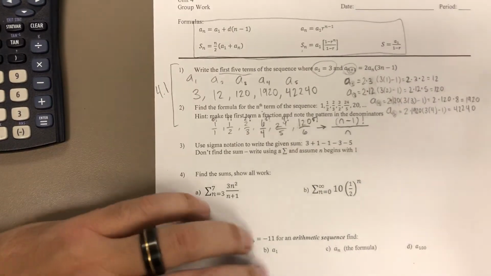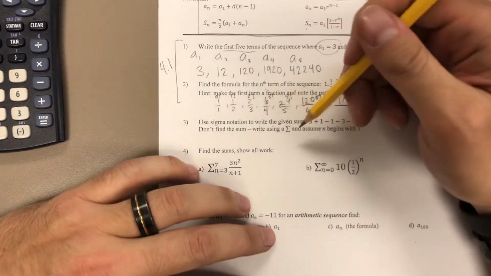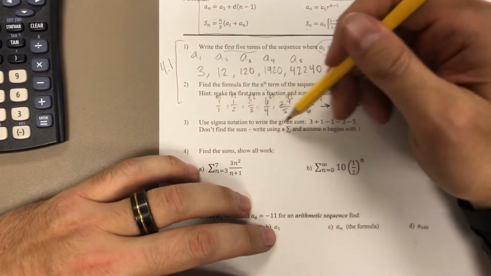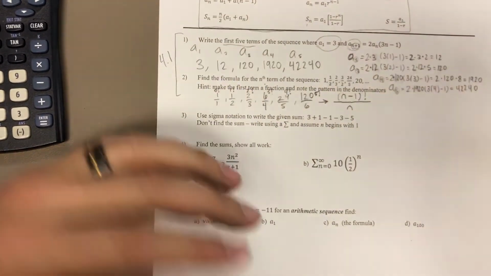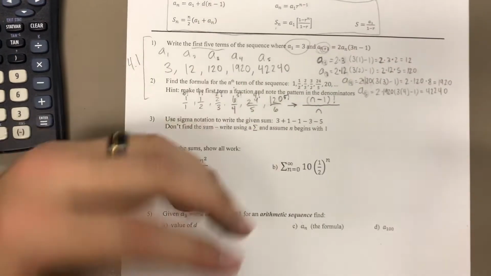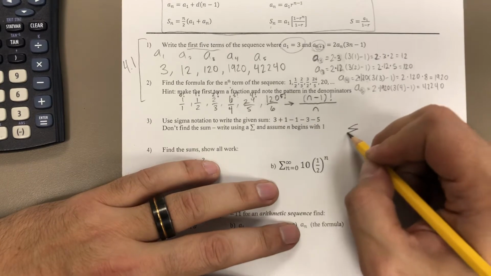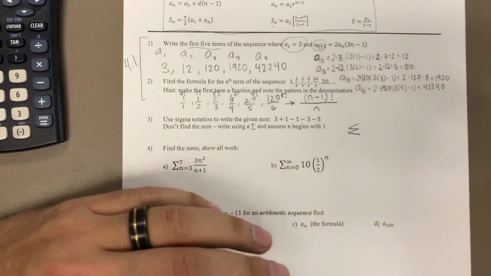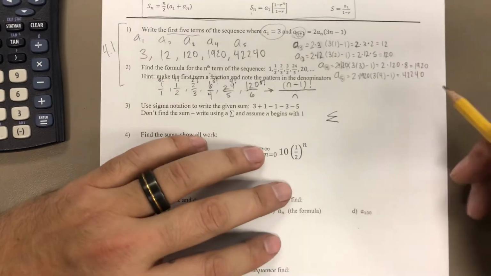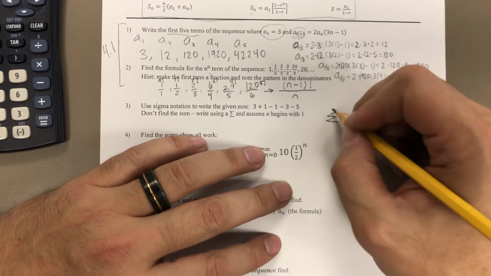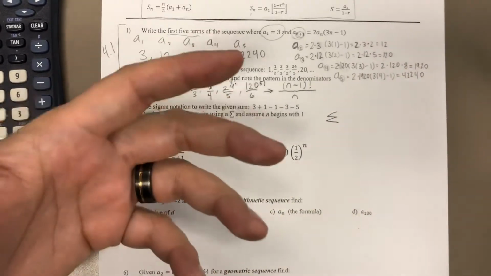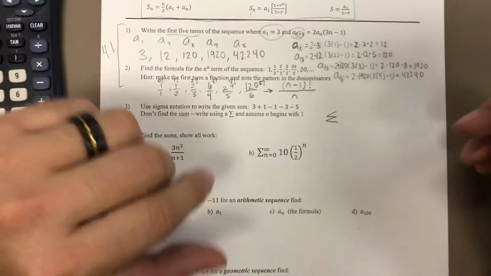All right, next, using sigma notation. Use sigma notation to write the sum, but don't find the sum. So this is going to be really easy. You just need to be able to write it out in sigma notation. So first we use the sigma symbol. Sigma means that we're adding all of the terms in a sequence together. The number that goes down here and the number that goes up here tell us just what numbers from the sequence we're using.